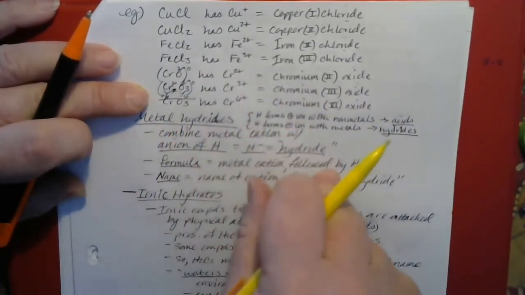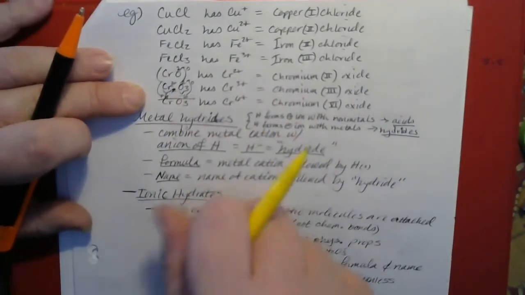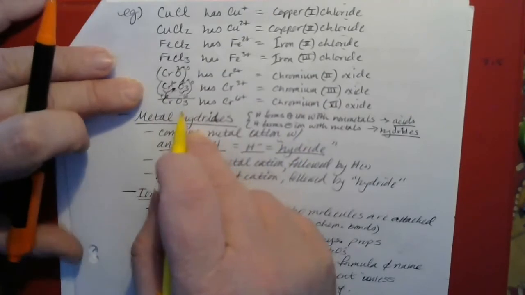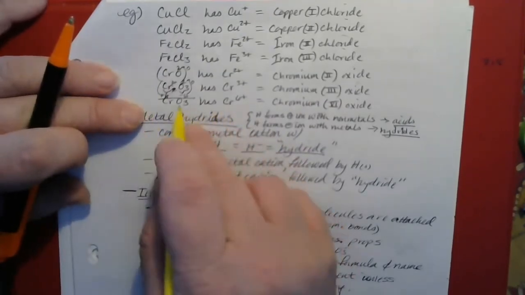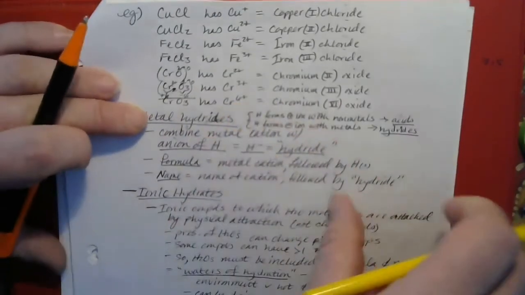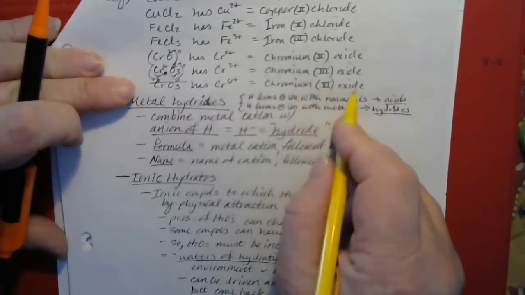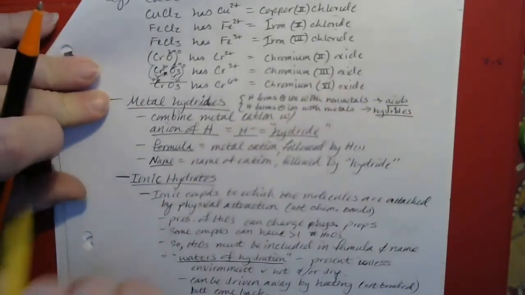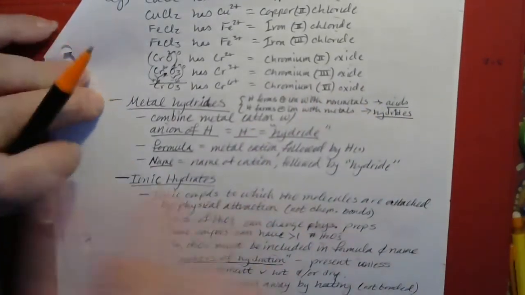There is yet another common chromium oxide that has the formula CrO3. And if you work that out, you find that chromium has a charge of +6 in this compound. And that would be called chromium 6 oxide.